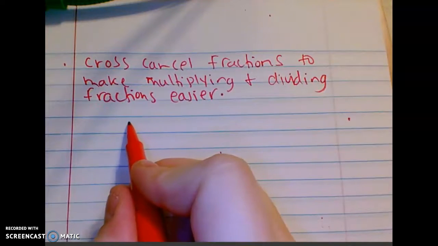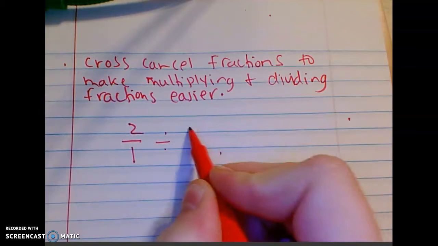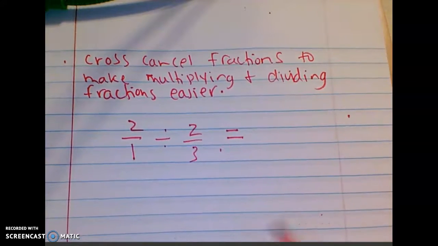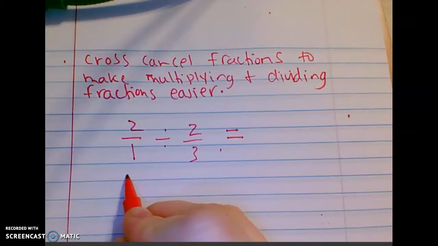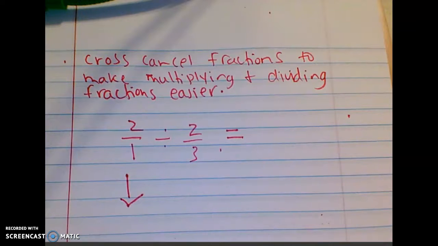So if I have 2 over 1 divided by 2 over 3, you can do this where you cross cancel fractions.